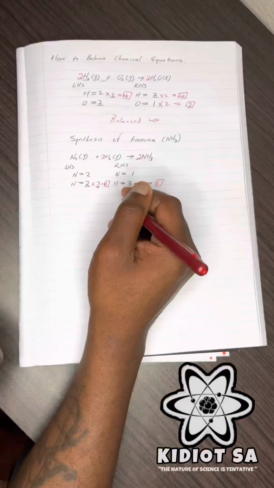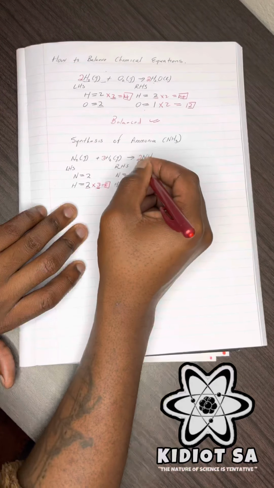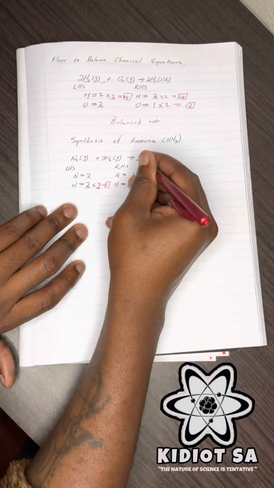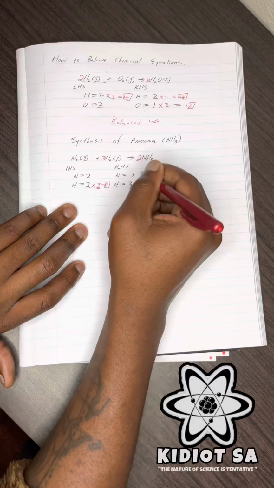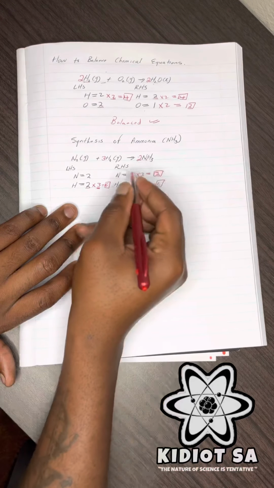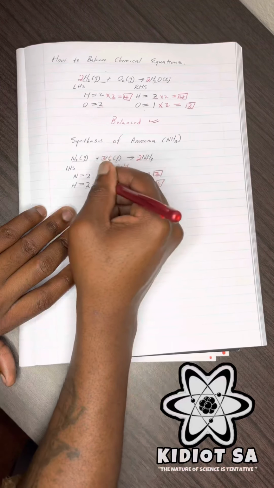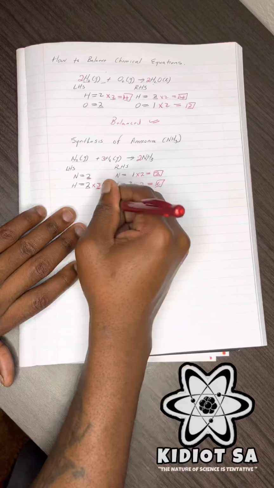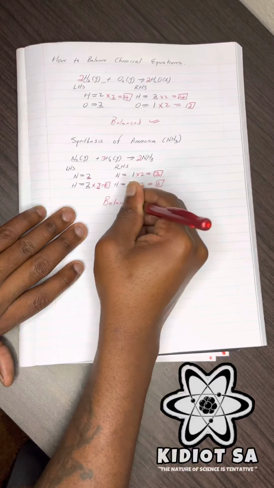So we move straight to check the nitrogens. How many nitrogens do we have on the left hand side? We have 2 multiplied by 1, which is invisible here. Then we will have how many? 2 nitrogens. How many nitrogens do we have on the left hand side? We have 2. Therefore the equation is balanced.